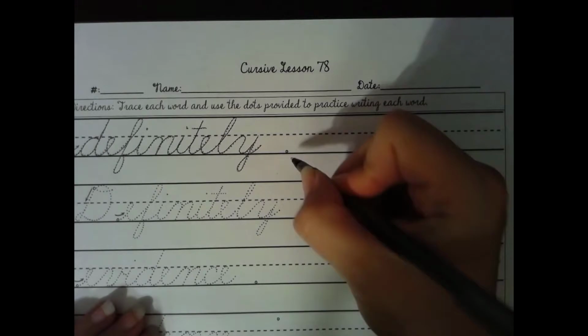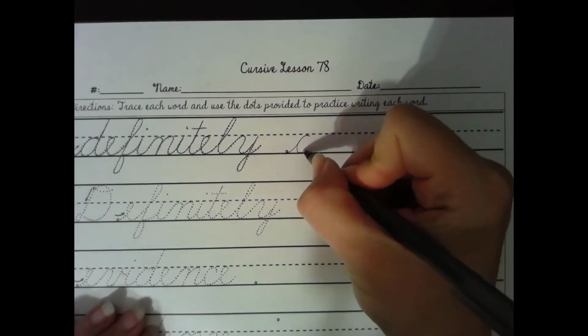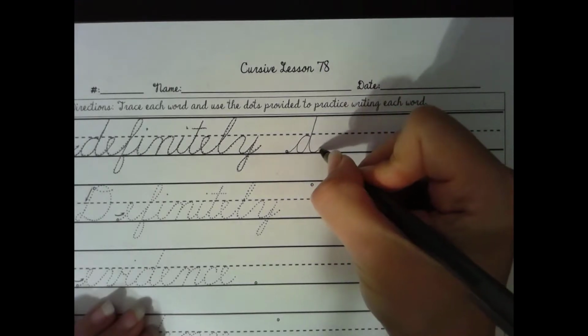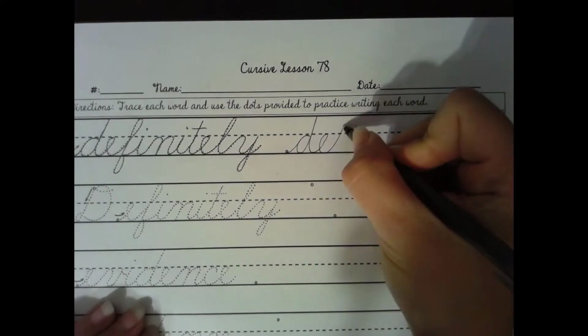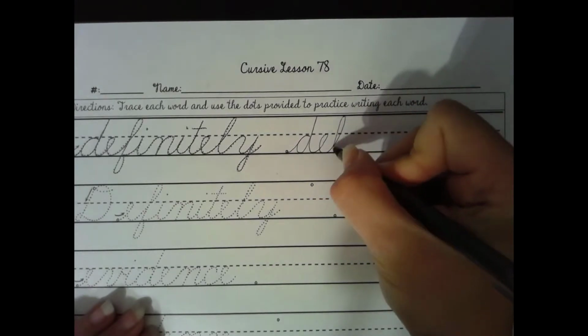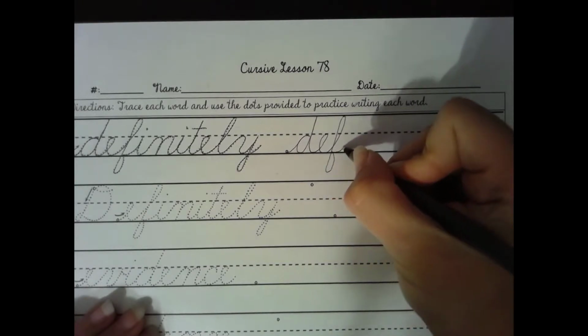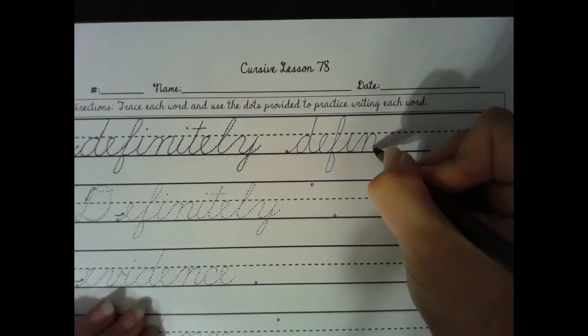So here, we're going to curve up to the middle, retrace back down, complete your oval, go all the way to the top, retrace down. Now we need to make our E, slant up to the middle, loop back. Now our F, we're going to slant all the way to the top, loop back, go below the line, go forward, touch, slant up to the middle for our I, retrace down, up to the middle. Now we can make our N.